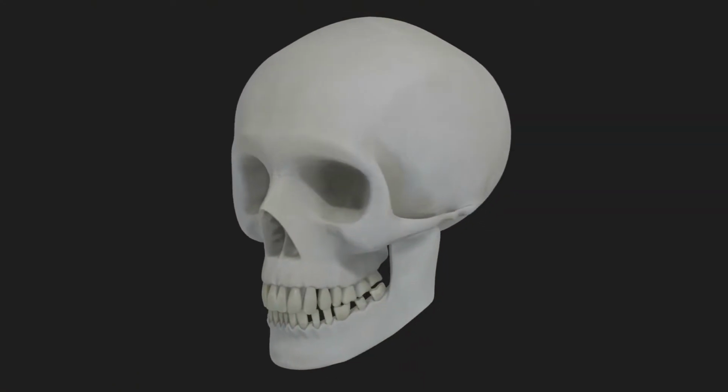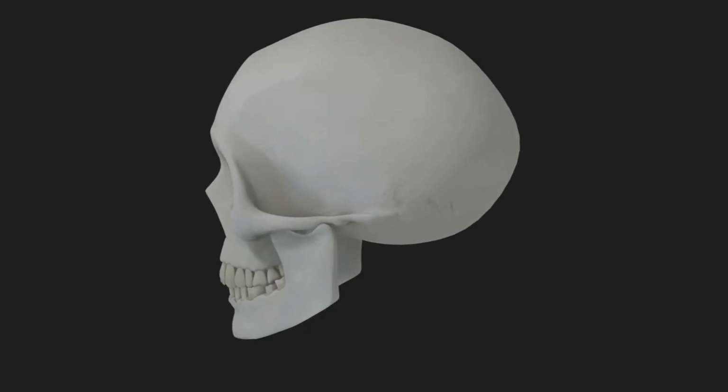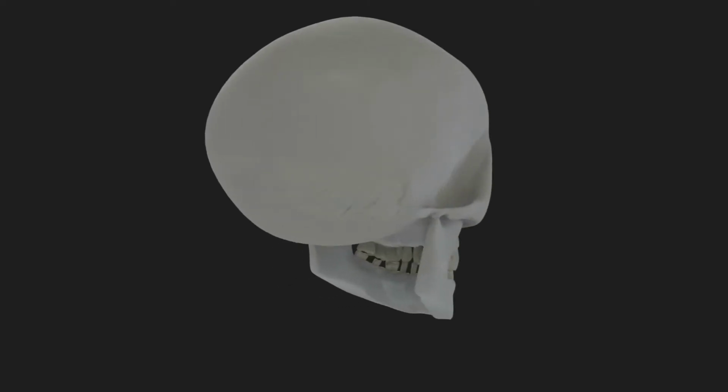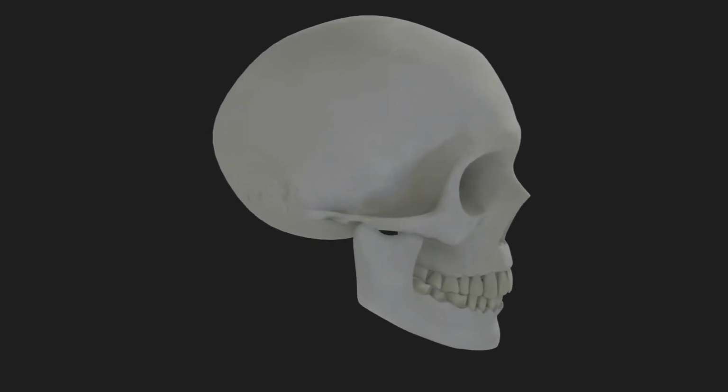In this series, you will learn how to model a realistic 3D human skull like this one without sculpting and by only using two reference images for creating a super detailed texture.